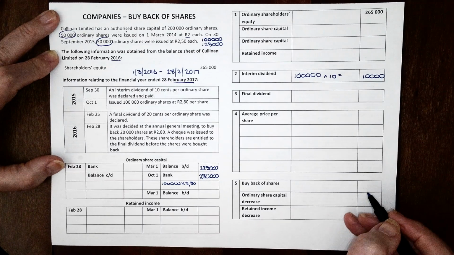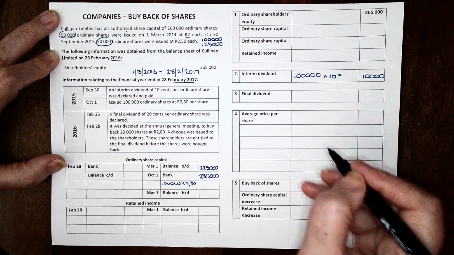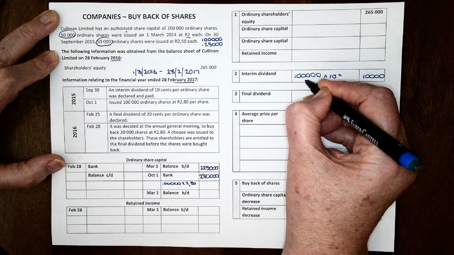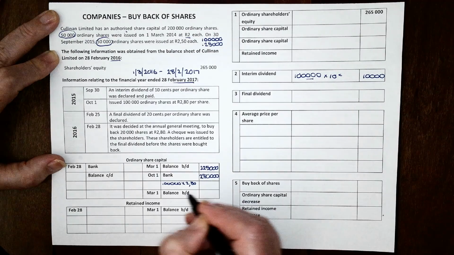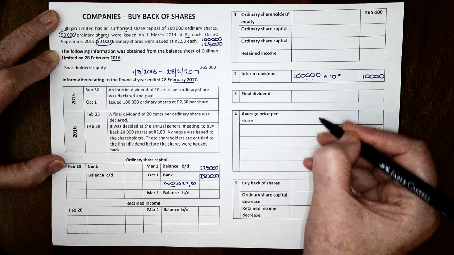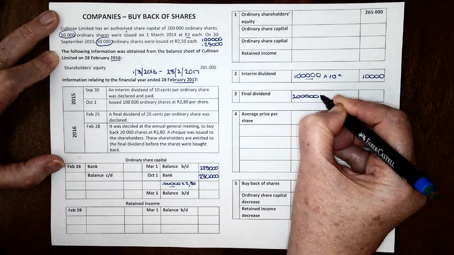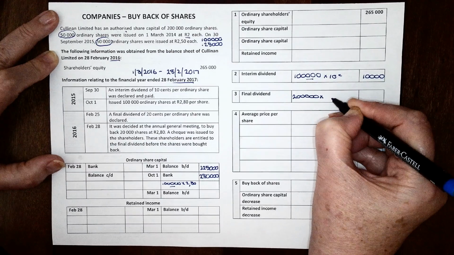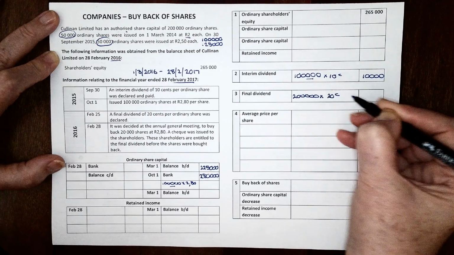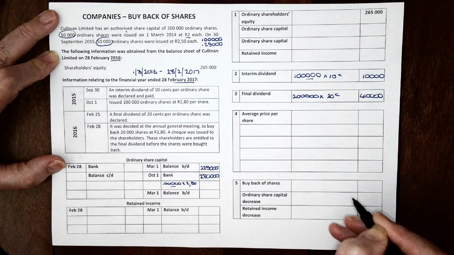A final dividend of 20 cents per ordinary share was declared. This is after the new shares were issued, so it means the final dividend will be calculated on the 100,000 plus the additional 100,000, and we have 200,000 shares at the moment, and we will calculate 20 cents on each one, so that means the final dividend will be 40,000 Rand.